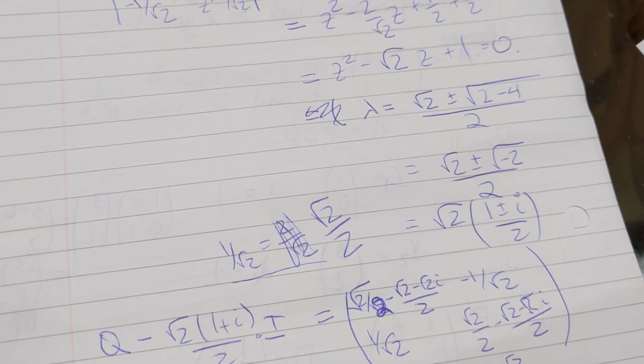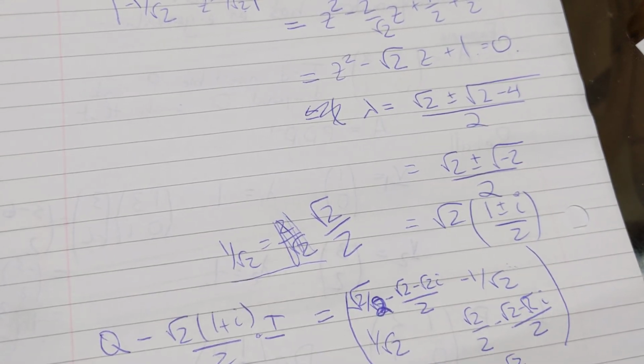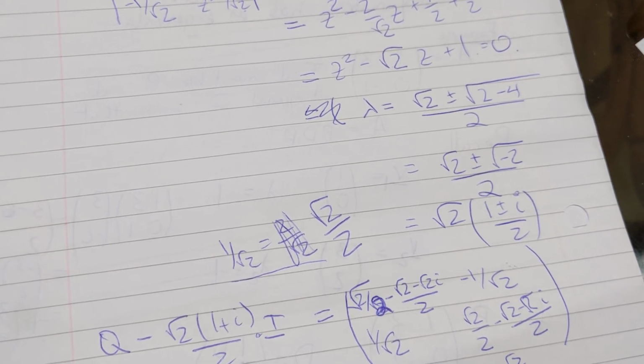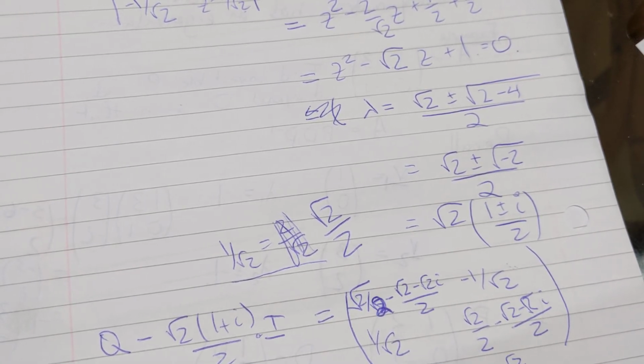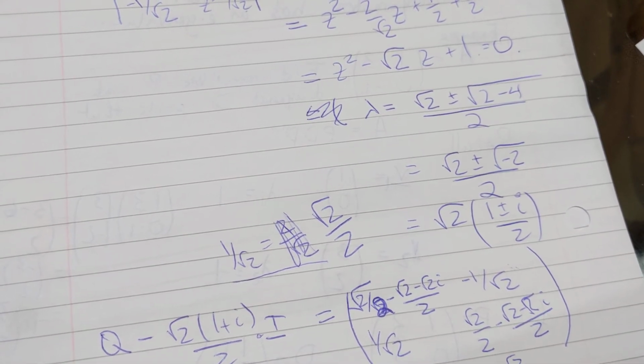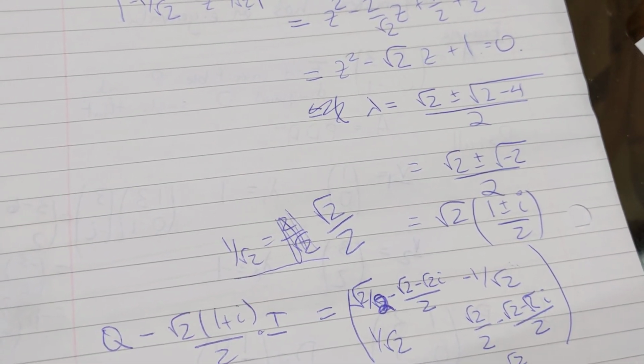Well, I'll just do, I guess, what would work? Root 2 over 2 minus I root 2 over 2.